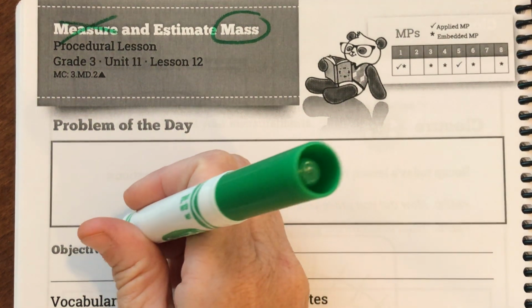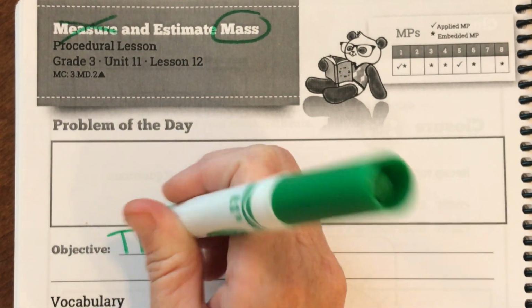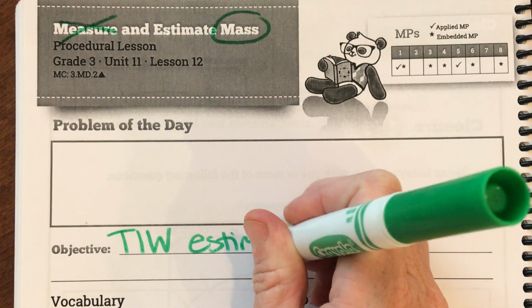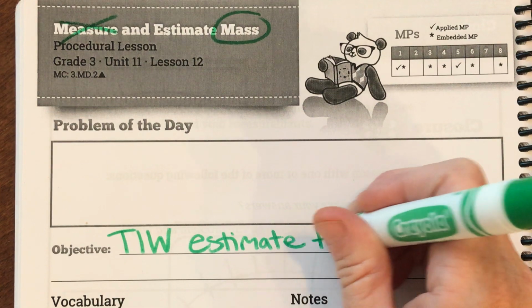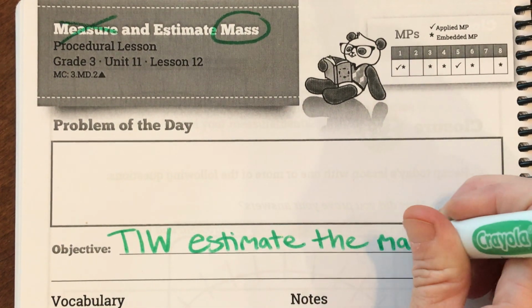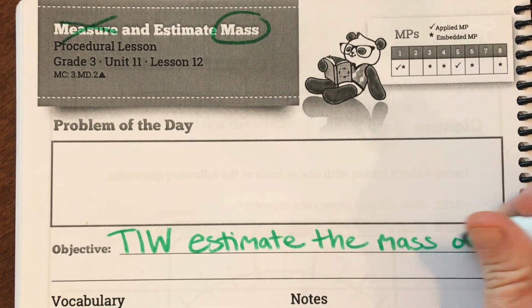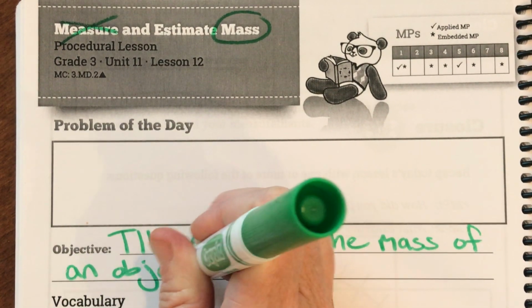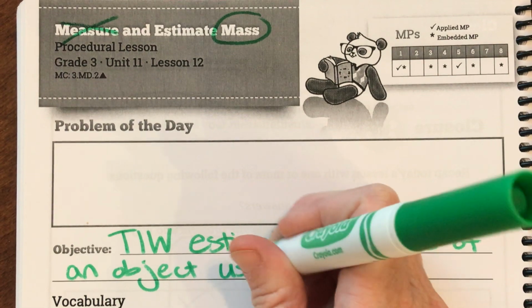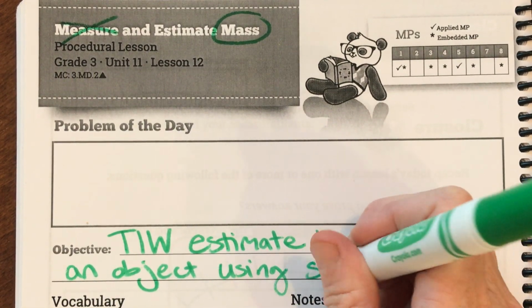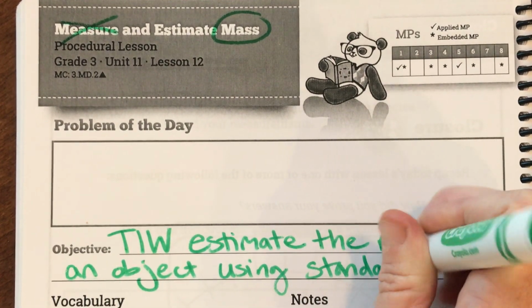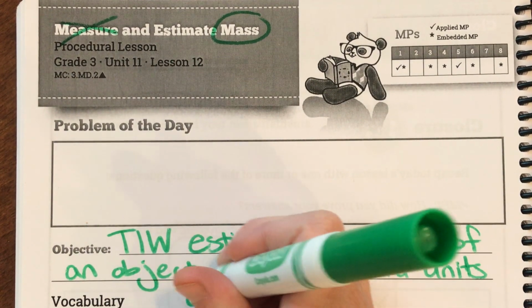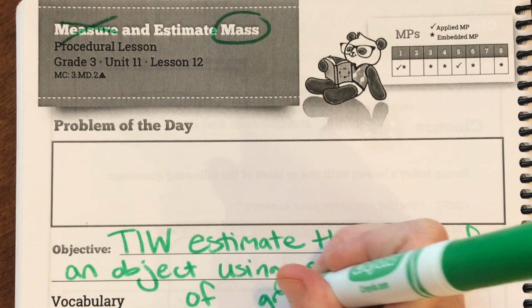So our goal or our objective is today I will estimate the mass of an object using standard units of grams.